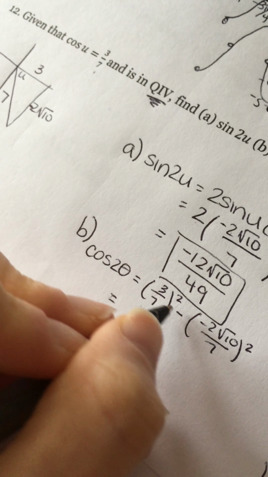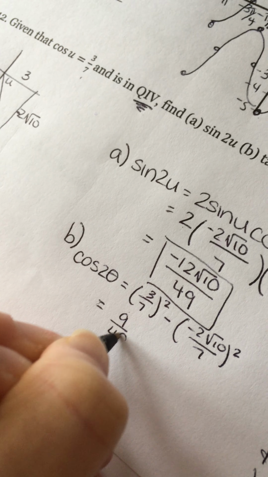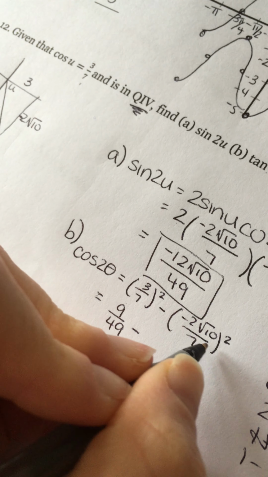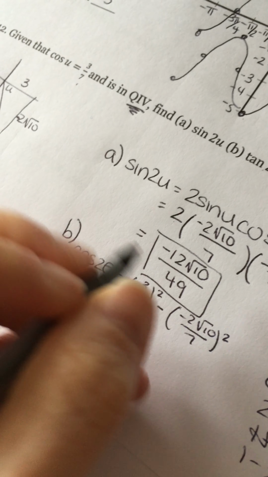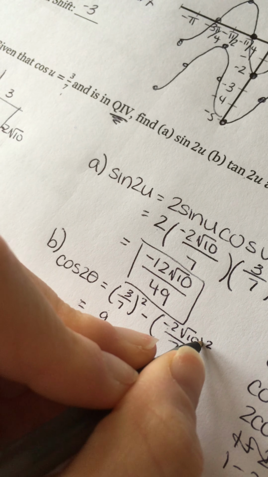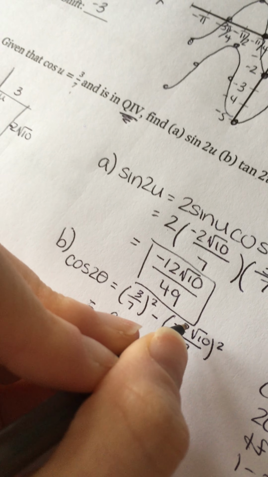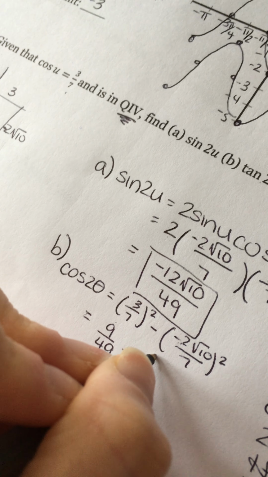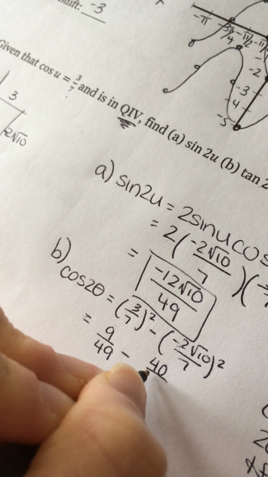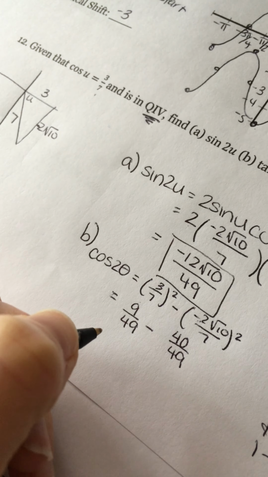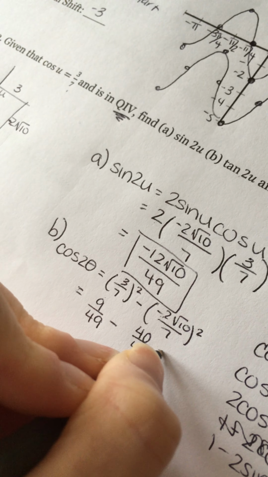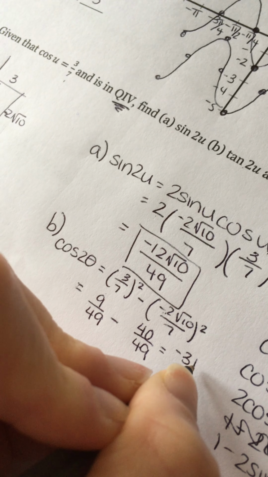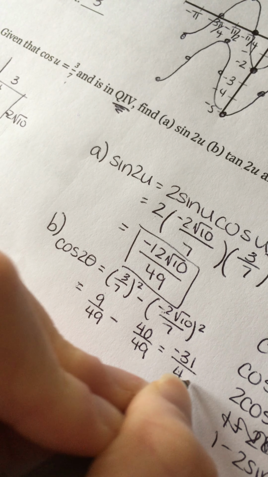All right, 3/7 squared is going to be 9/49. And then 2 root 10 over 7 squared. Negative 2 squared is going to be 4. Root 10 squared is going to be 10. So this is actually going to look like 40 over 49. All right, so 9 minus 40 over 49 is going to be negative 31 over 49.